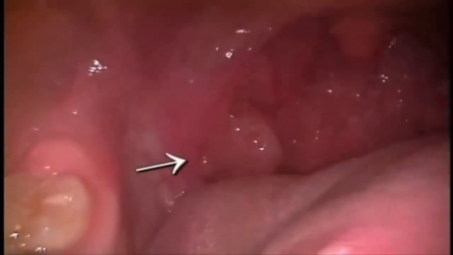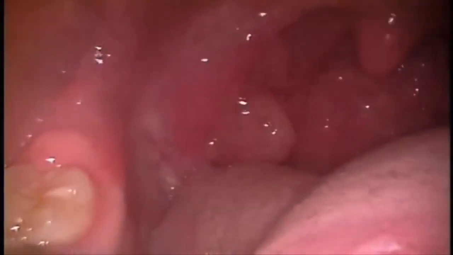Here's the palatoglossal arch in a young person. Here behind it is the tonsil. We'll look at the soft palate along with the pharynx at the end of this section. Now that we've looked at the overall shape of the oral cavity, we'll move on to look at the muscles of the cheek and lips.